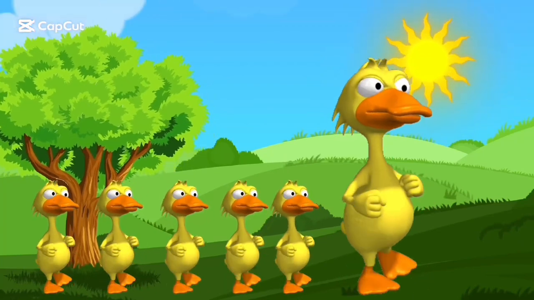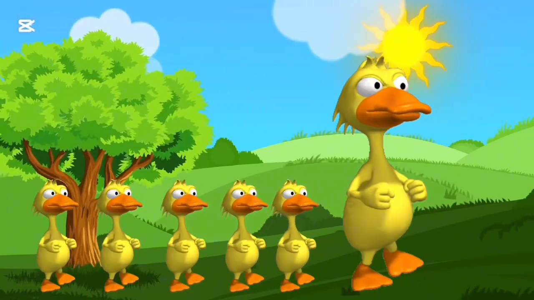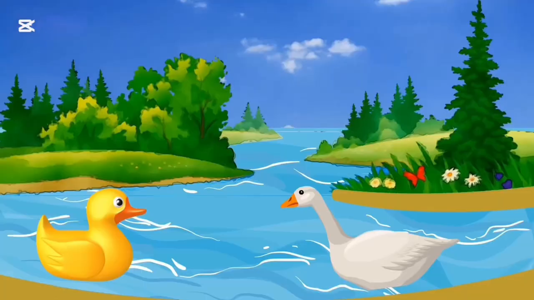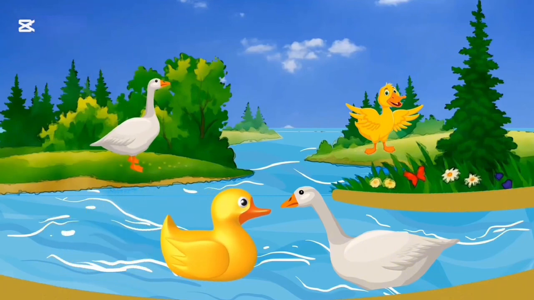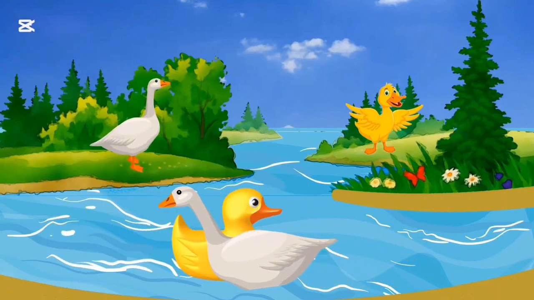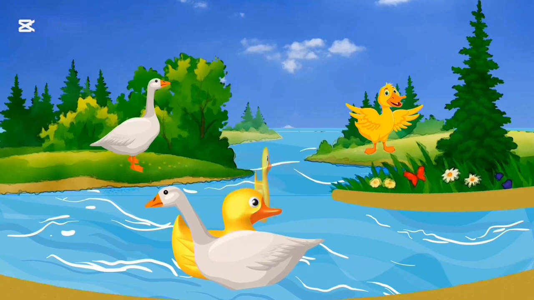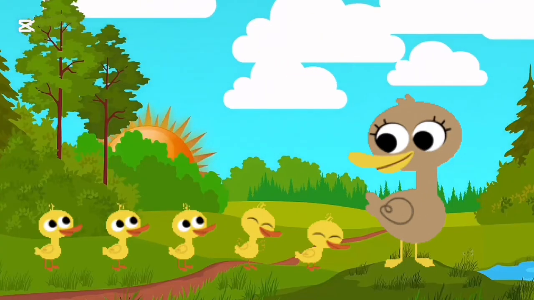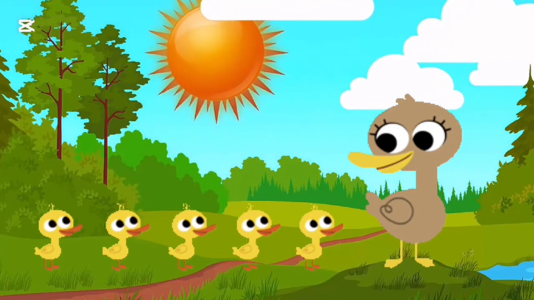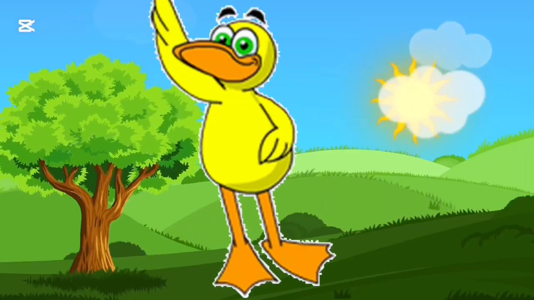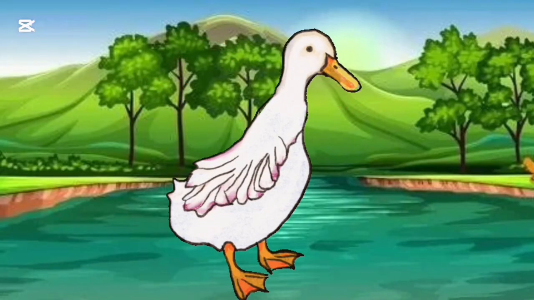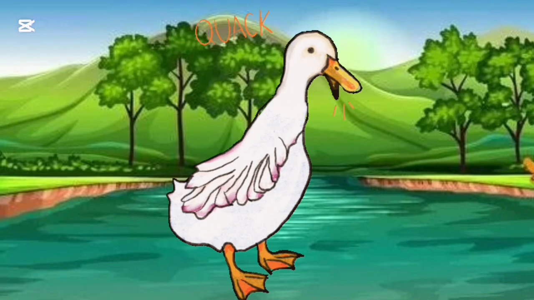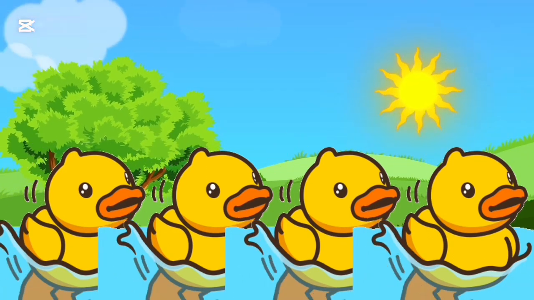Five little ducks went swimming in the water. One, two, three, four, five. Five little ducks went swimming in the water. The mother duck says, quack, quack, quack, quack, quack, quack. But only four little ducks came back.